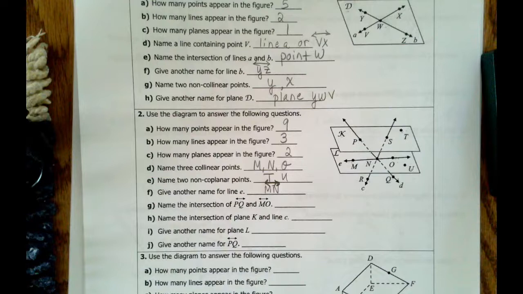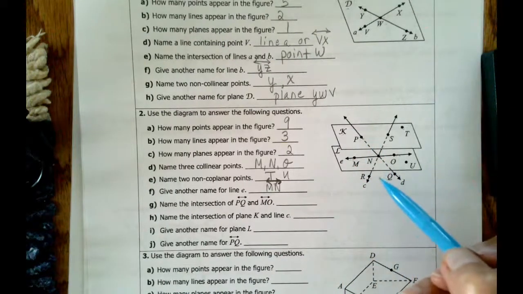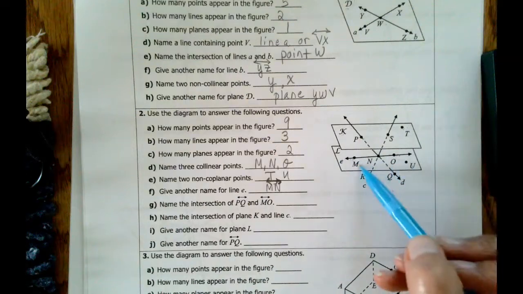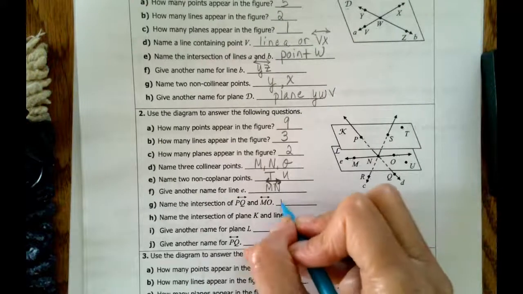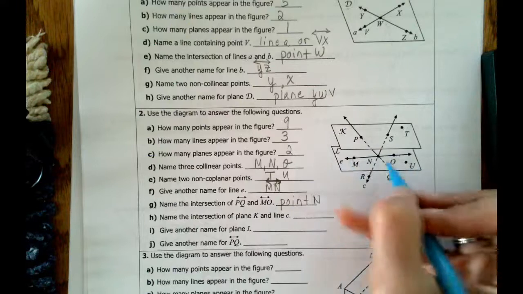Name the intersection of PQ, so line PQ, and line MO. The 2 lines intersect at a point, so I'm going to say at point N, and that's right here. PQ and MO intersect at this point right here. That is a point that's on each of those lines.